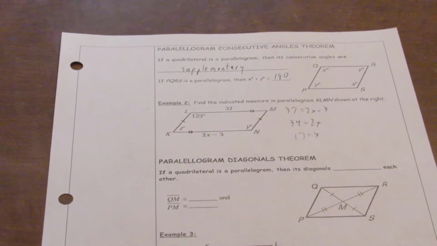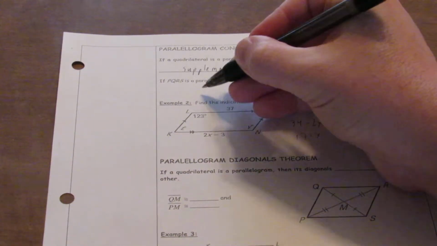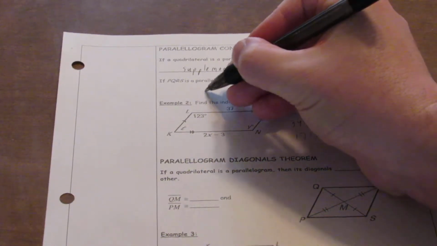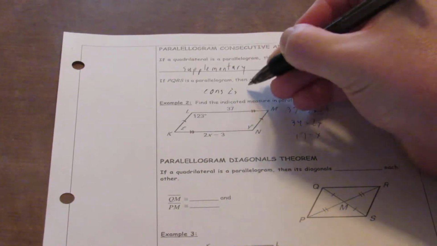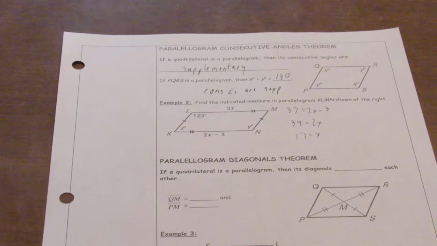We didn't talk about our reason up here. This would be consecutive angles congruent, or consecutive angles supplementary. So consecutive angles are supplementary would be our reason there.